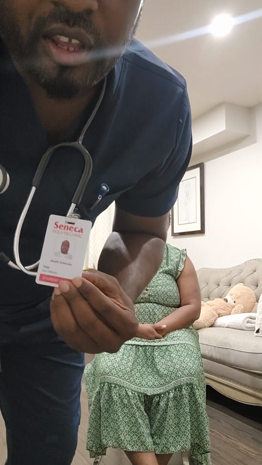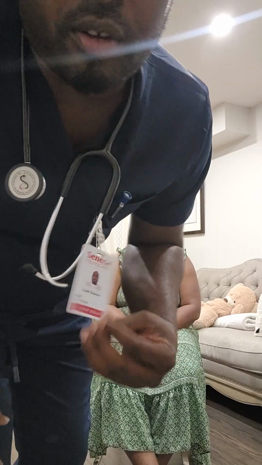All right, my name is Heikito Nikobo. This is my student badge. I'm going to scan my room 360 degrees.